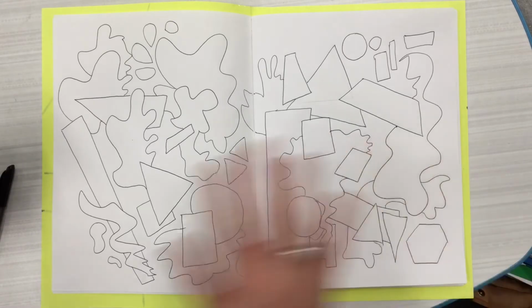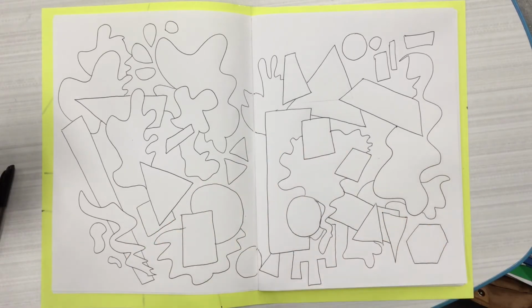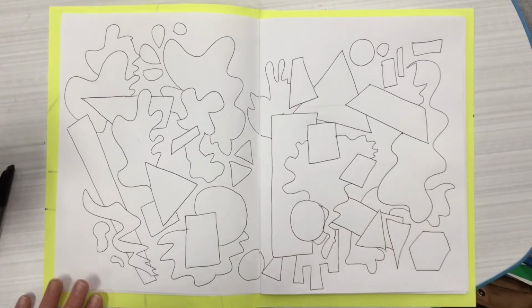So how you color this in does not matter to me. I know we all have our own ways of doing things. It might be helpful to start with all of the secondary and then all of the primary, or just do one color at a time, but that's totally up to you. So you guys can watch how I did it.